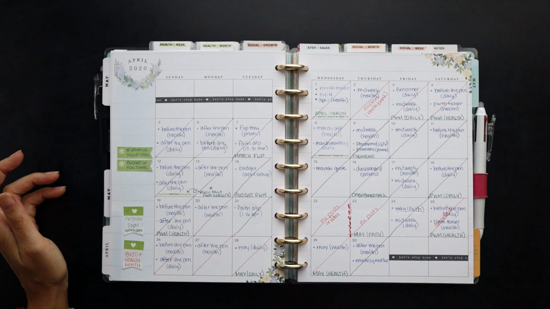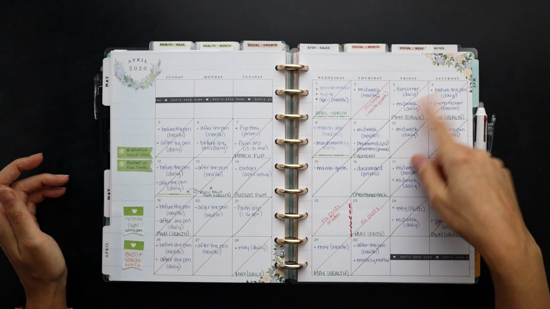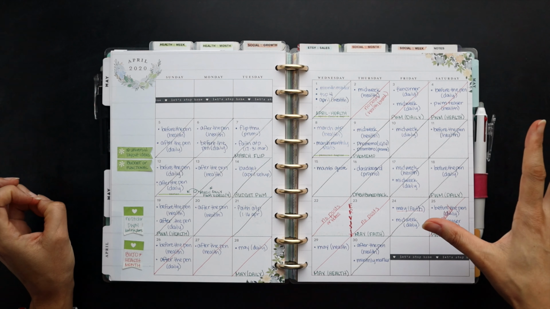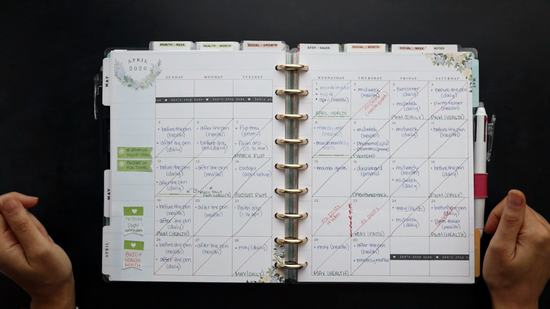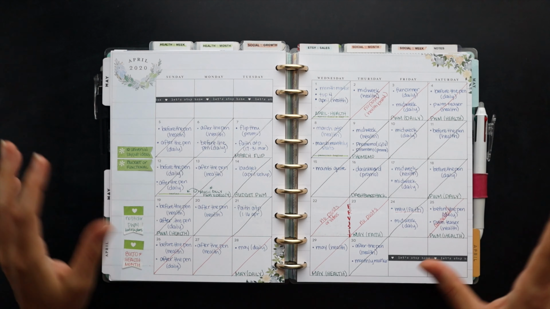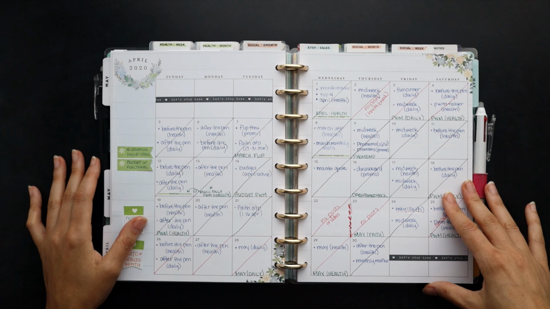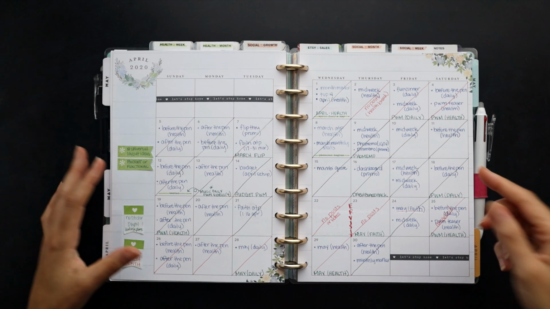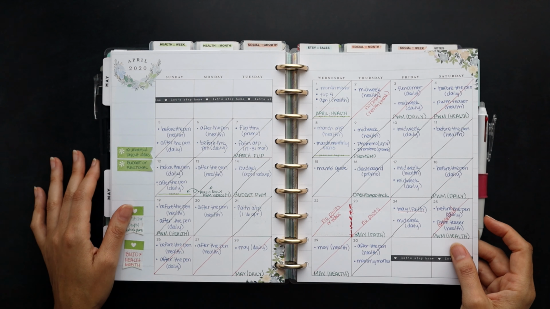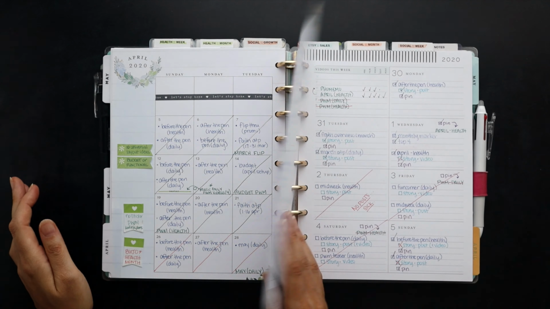This is how the month went. Anything in red was where things did not go to plan, and I had to either not do it or modify it somehow. I did a lot of modifying this month. So my full month plan really didn't go as I wanted. There was a lot of erasing, but overall, I got through it.